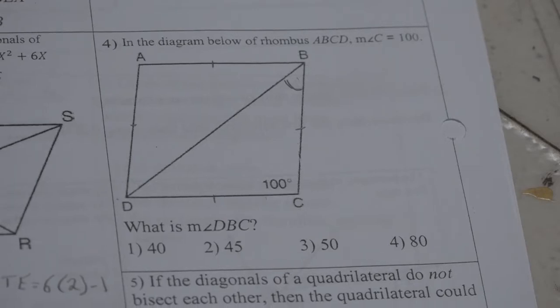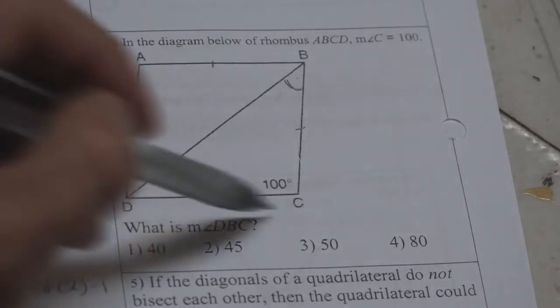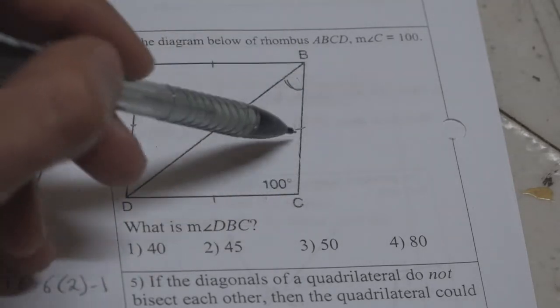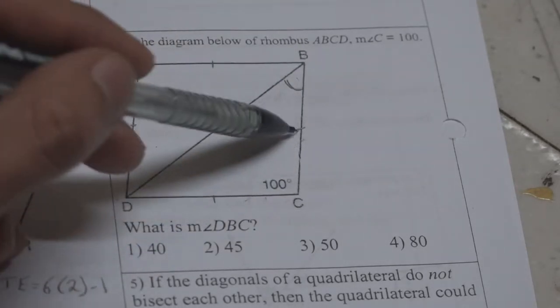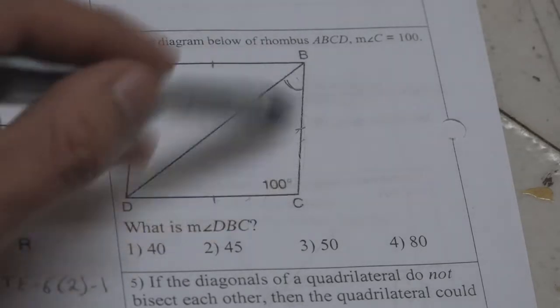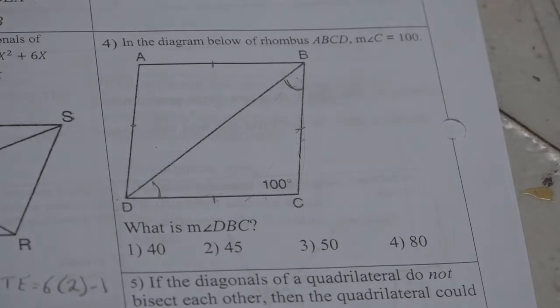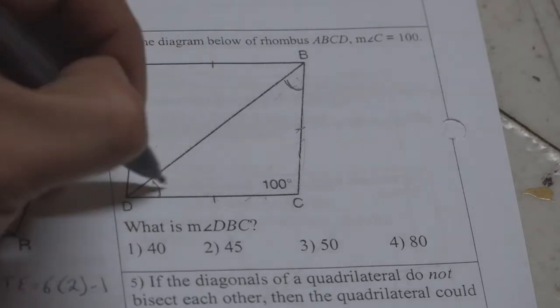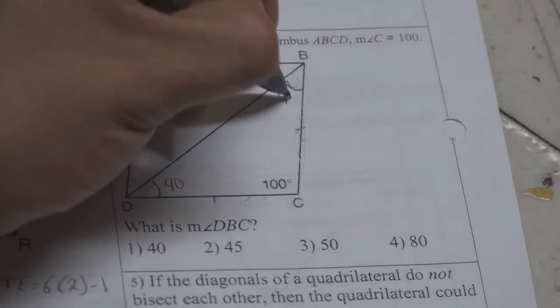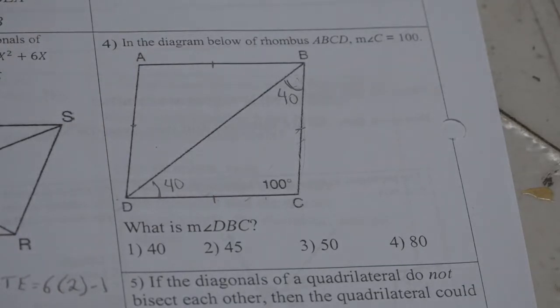You're overcomplicating yourself. Look at the small picture right here. This is a triangle, and look at these 2 sides. These 2 sides are congruent. Therefore, this is an isosceles triangle. Therefore, this angle and this angle are congruent. So this is 40 and this is 40, because in a triangle you can only have 180 degrees. So I hope you understood this explanation.